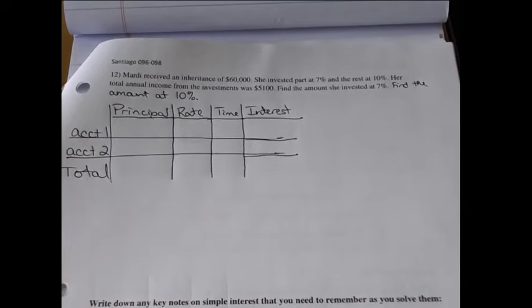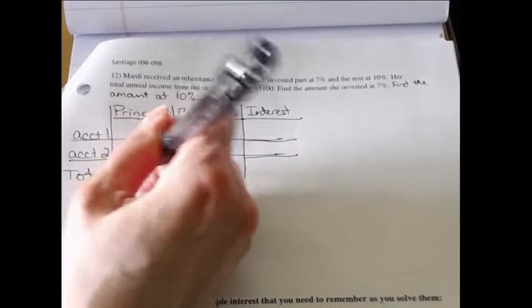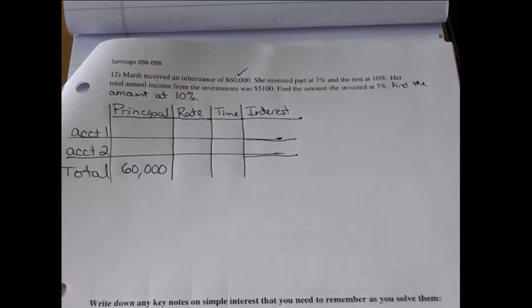We are told that Marty received an inheritance of 60 grand. When you think about investing all 60 grand, I want you to consider that that's principal, that's total principal. So the $60,000 will go here for the total investment for both accounts. Next, you're told that she invested part of that money at 7% and the rest at 10%.